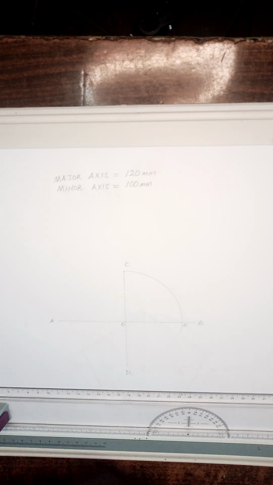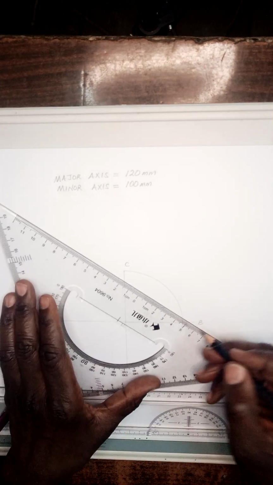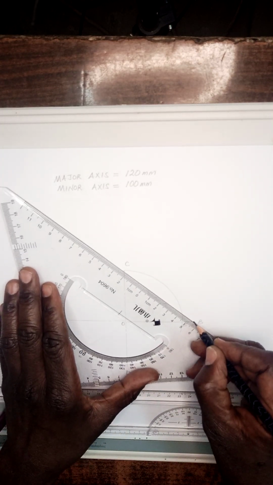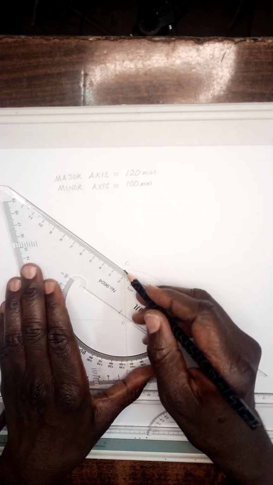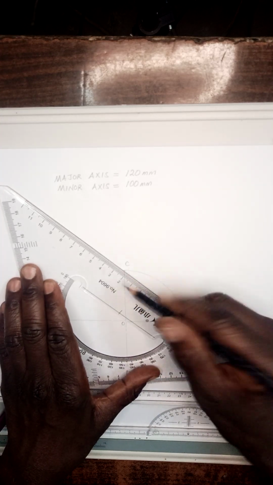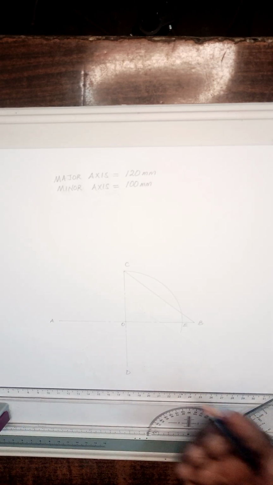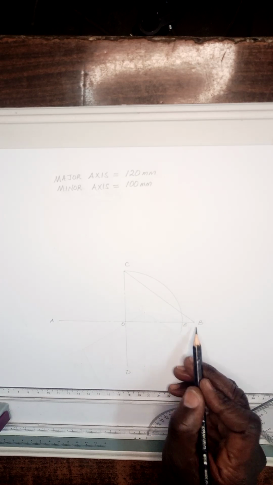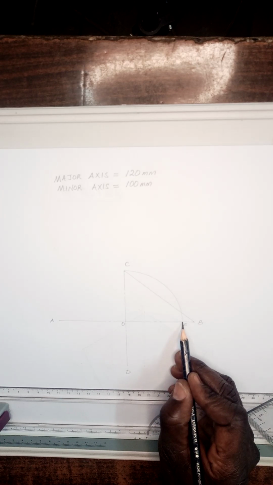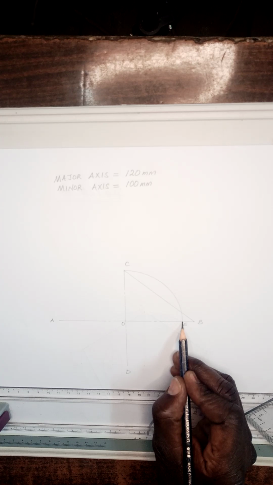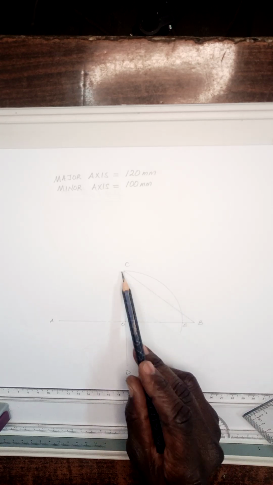The next, we'll draw this line AB, in construction of course. That's what we have. Now let's look at line BE, which has been created as a result of this particular arc.